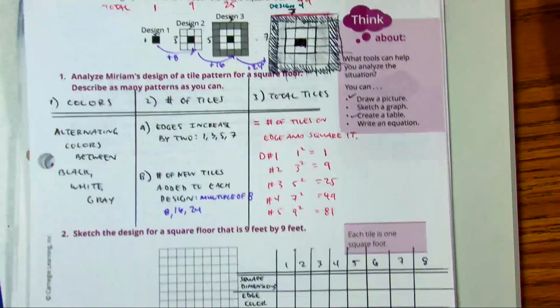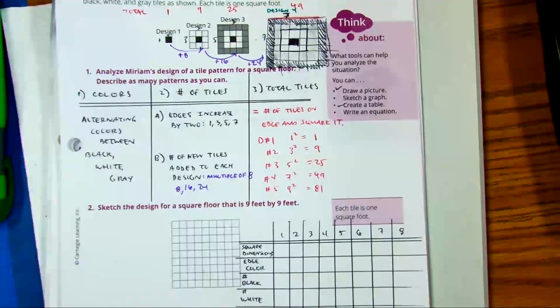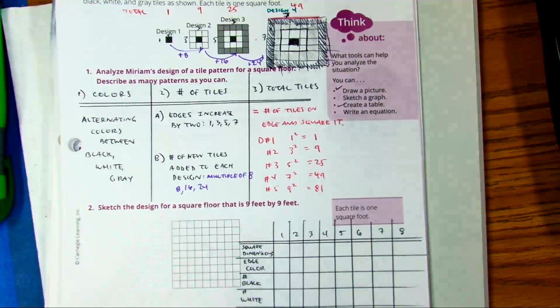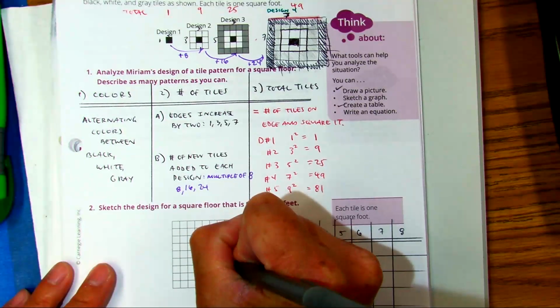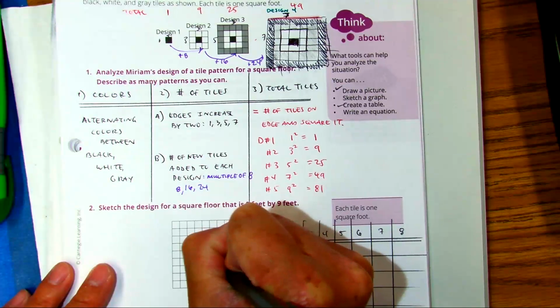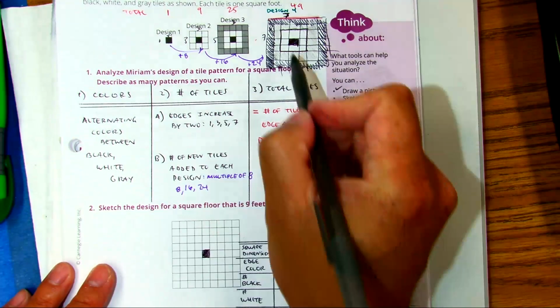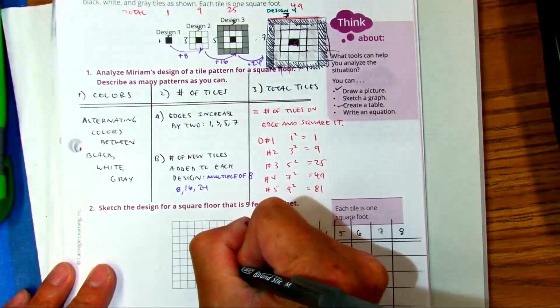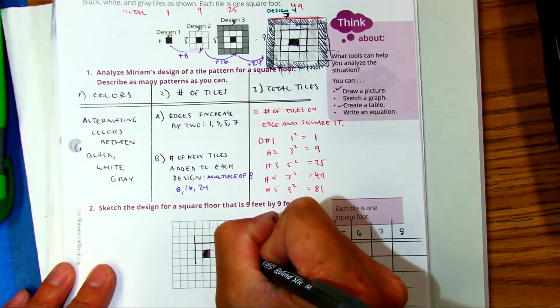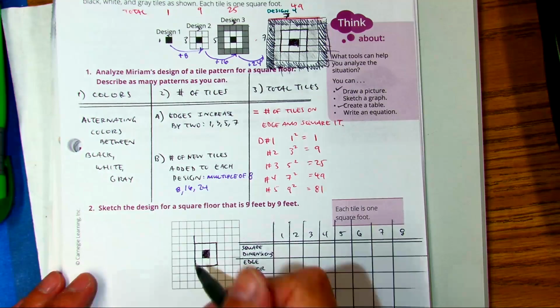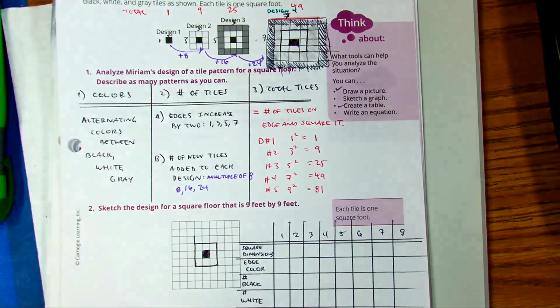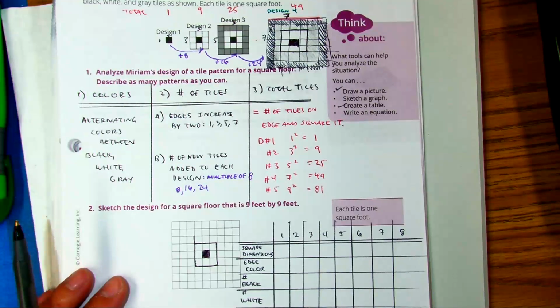Okay. Let's now see if we can sketch the design for a square floor that is 9 by 9. So I'm just going to put in black. And then white. I messed up. I put a box around it, so not to circle any of those. And the next one is gray. Let's do some gray.